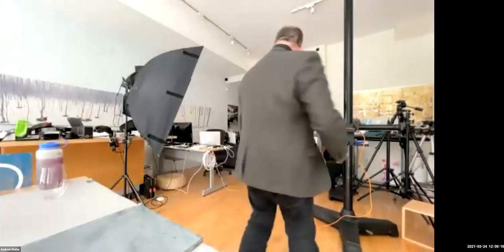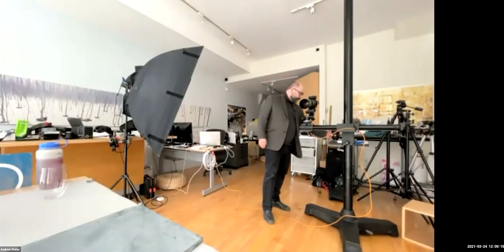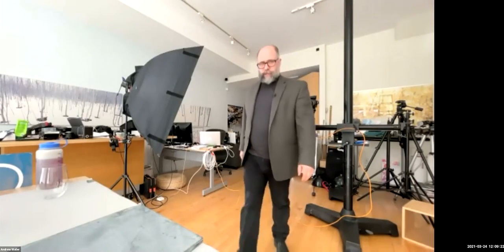We don't need the lens. I'm going to put the lens somewhere safe. Lens hood. Very important. Always have a lens hood.